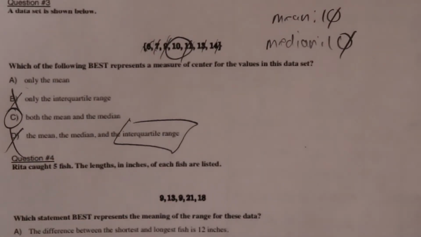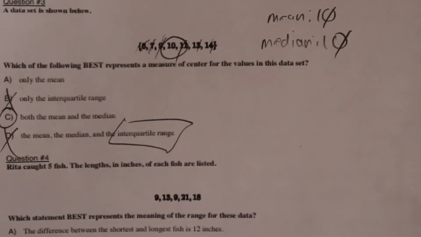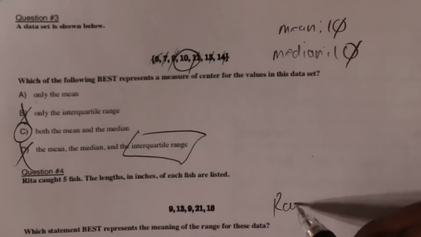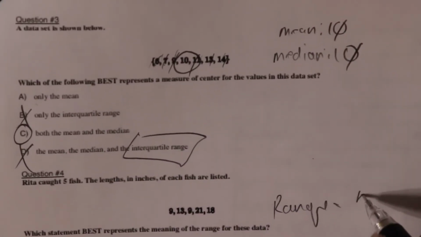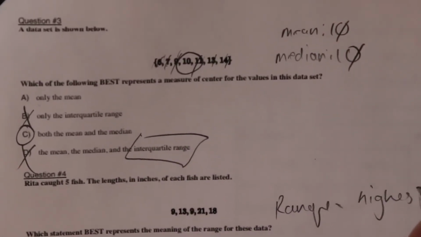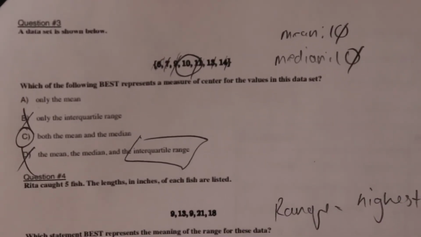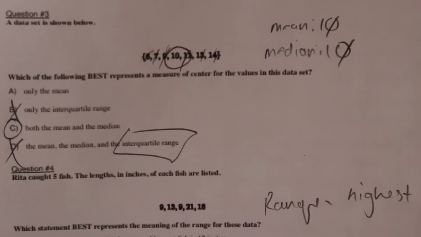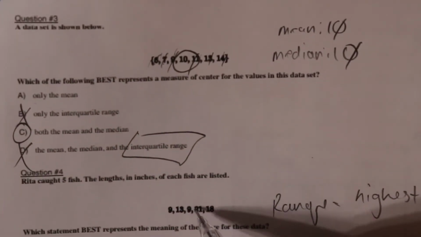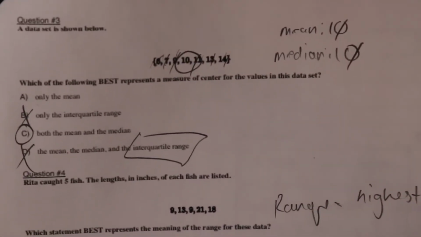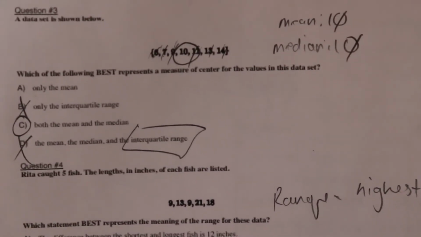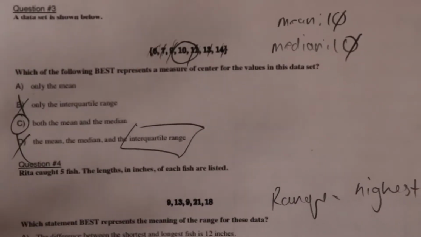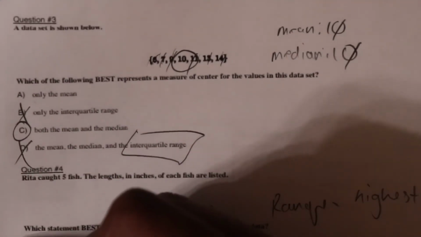Which statement best represents the meaning of the range for these data? The difference between the shortest and the longest. So you know the range, right? Range is the highest minus the lowest. Okay, the difference between the shortest and longest fish is 12. So my highest is going to be 21 and my lowest is going to be 9. 21 minus 9 is what? 12. So this could be a maybe.